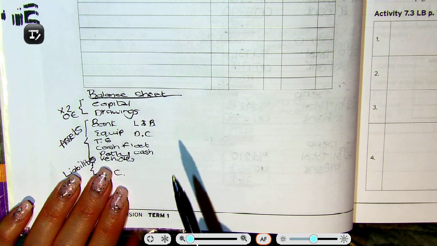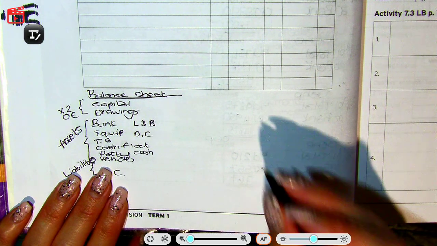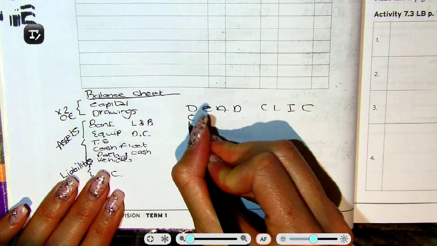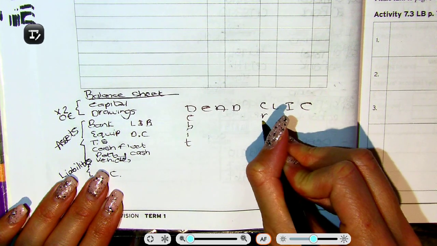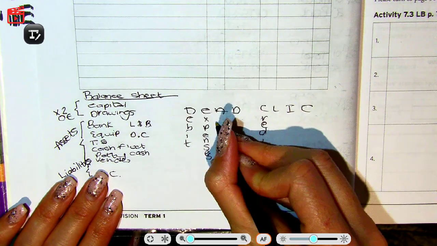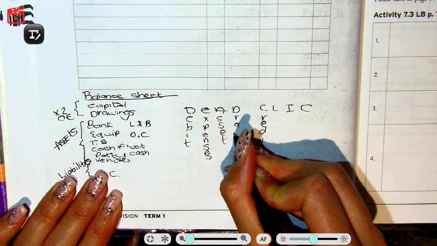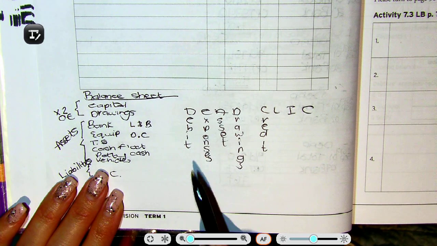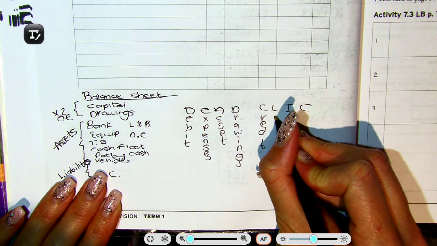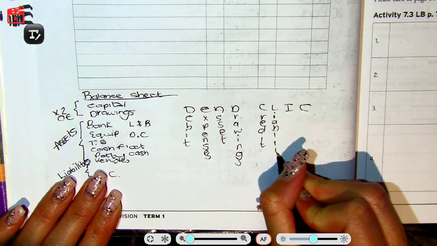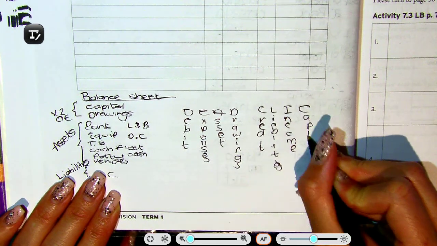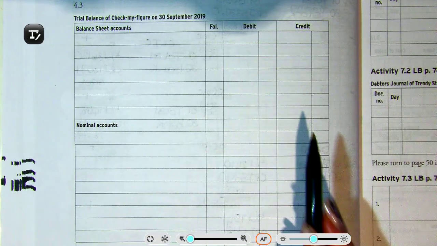Okay. Now, how do I know whether it goes into the debit or credit column? We can use DEAD CLIC. Okay, so you just think, does it form part of DEAD or does it form part of CLIC? If it forms part of DEAD, it goes in the debit column, and if it forms part of CLIC, it goes in the credit column. Okay, and DEAD consists of expenses, assets and drawings, and CLIC, liabilities, incomes, and capital. Okay, so this is to decide whether it goes in your debit or credit column over here.